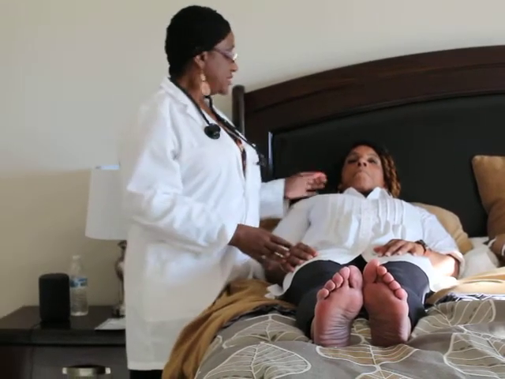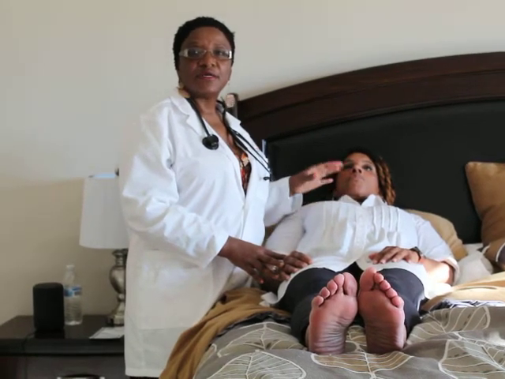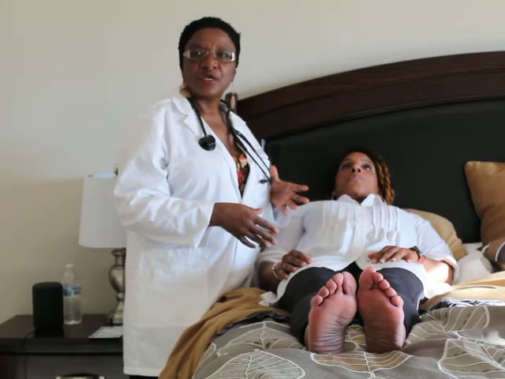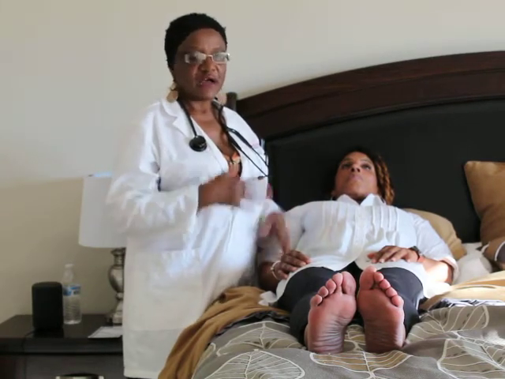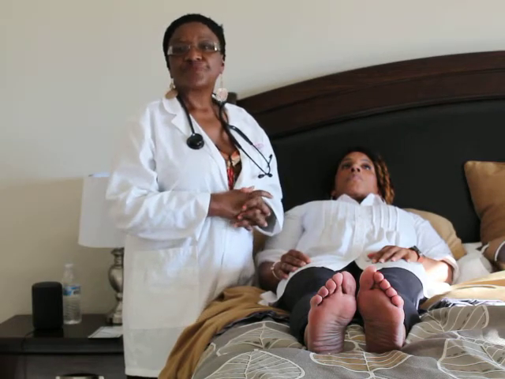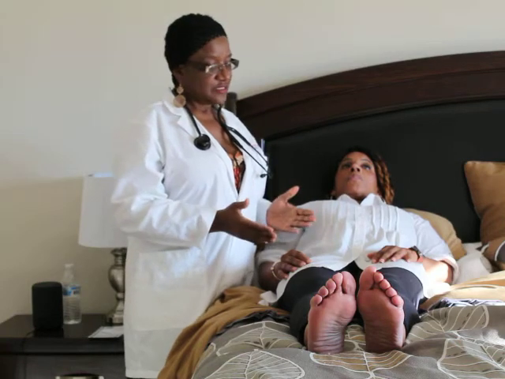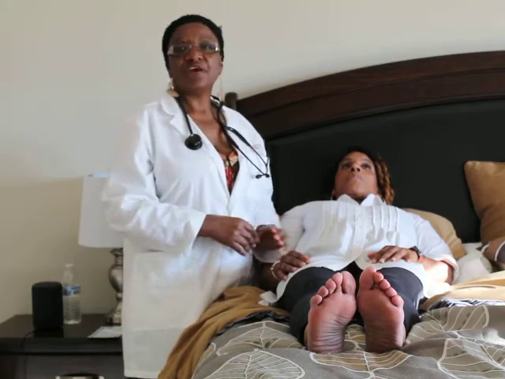I'm also inspecting her lips. I'm inspecting for any cracks, which would be a sign of dehydration. I will also inspect her fingers, while I'm inspecting also for any cyanosis. There is none of that on her. So inspecting her generally, everything is good.